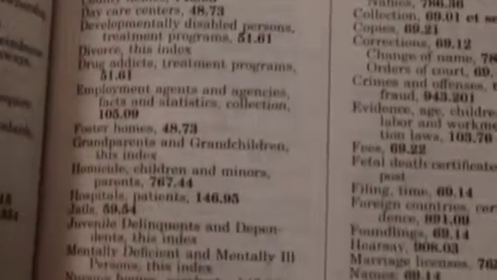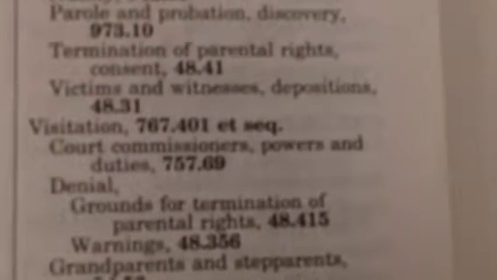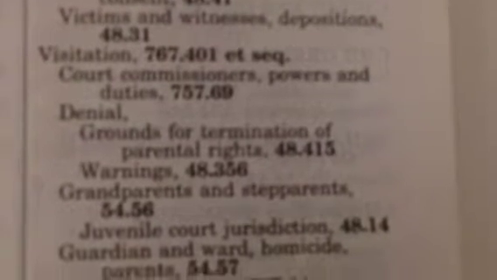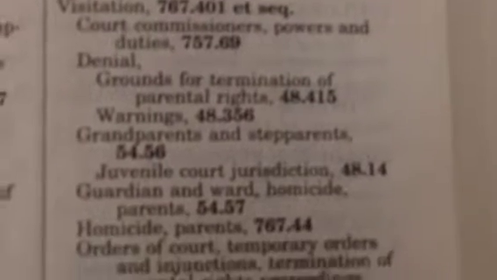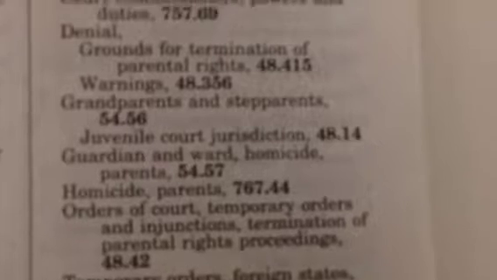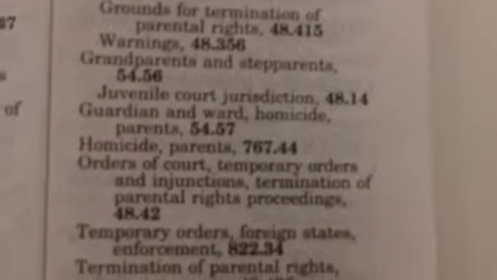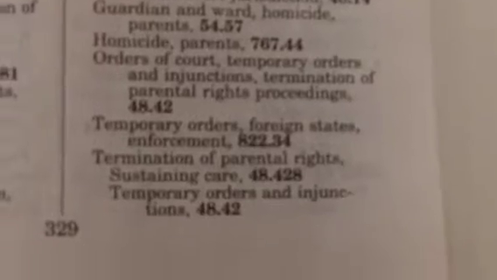But now we're looking under visitation, and we found one that might be okay, which is on trial of child visitation. But you have found a topic looking under children and minors, and you have actually found a whole topic about visitation. And we see that it's actually covered under the statute 767.401 et seq. Et seq. means and following in Latin. So we are going to look under the 767 statutes. Here it does help to know a little bit about statutes because we know that the 767 statutes are about family law, whereas the chapter 48 deals with children's law.